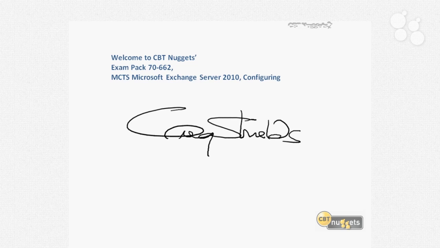I'm Greg Shields. Over the next series of Nuggets, we're going to spend some time looking at the different configuration tasks that you need to be successful with implementing, managing, and maintaining an Exchange Server 2010 organization. In these next 20 Nuggets, we're going to step through all the pieces you need to build an Exchange Server 2010 organization all the way from bare metal.